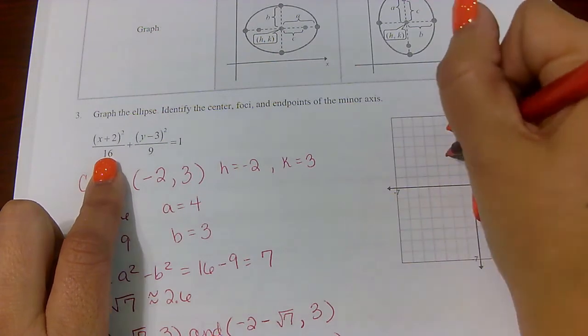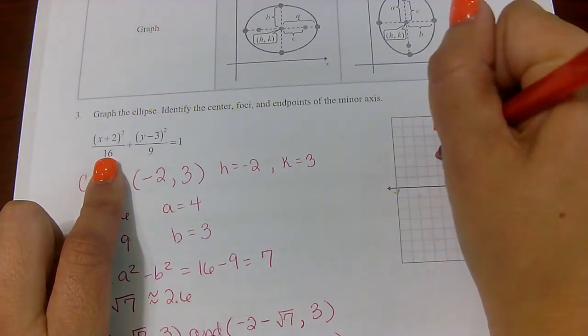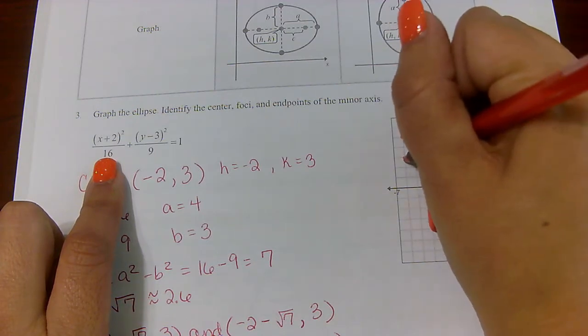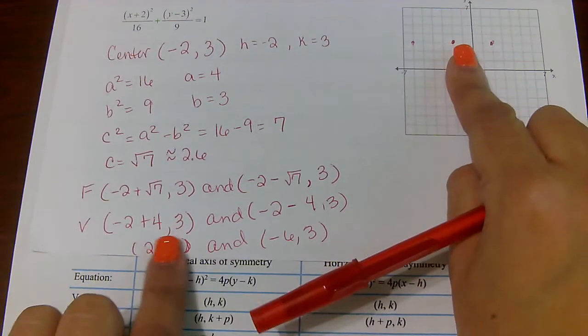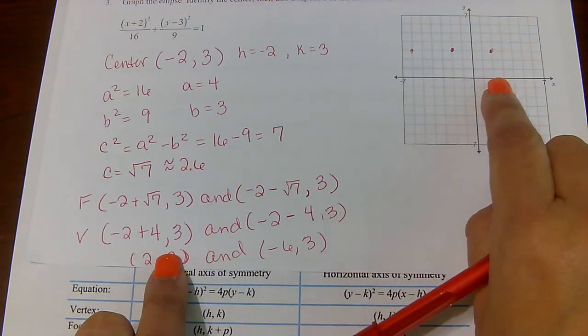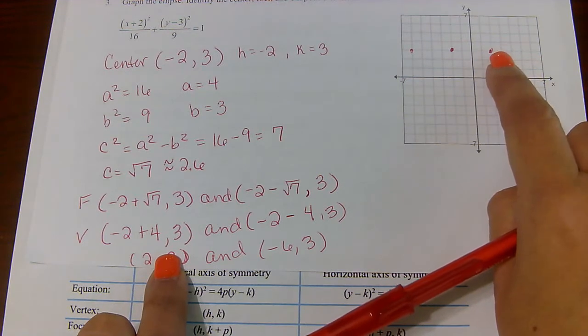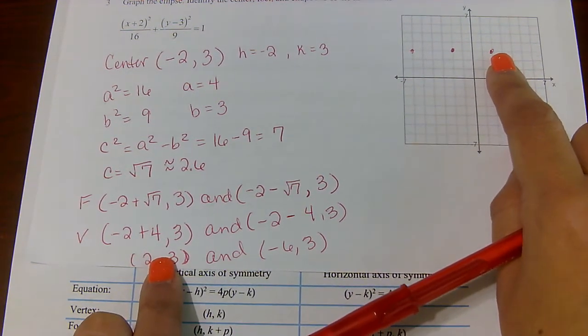So from here, I'm going to go 1, 2, 3, 4. And then from the center, 1, 2, 3, 4 back. I like to do this because what I'm expecting is our vertices to line up in these points. And I go 2, 3, I'm going forward 2 and up 3. Well, that point matches the point that we got mathematically, so I know I'm on the right track.